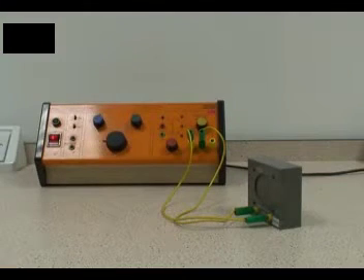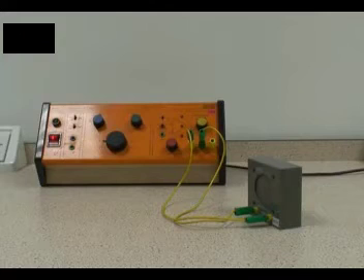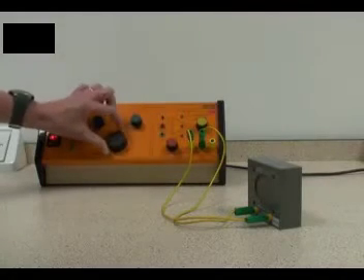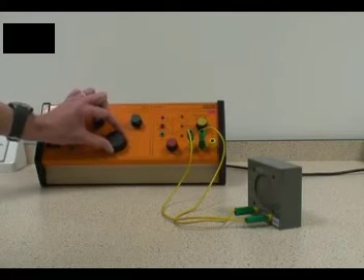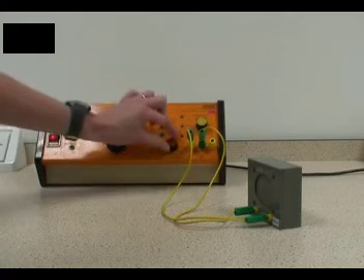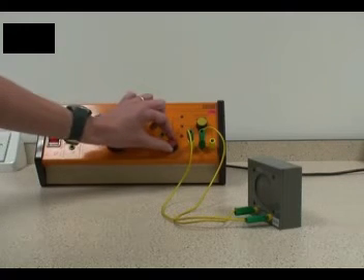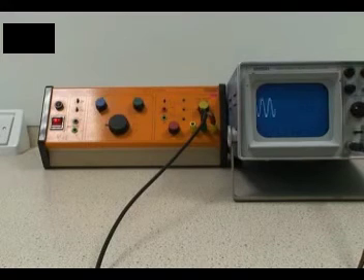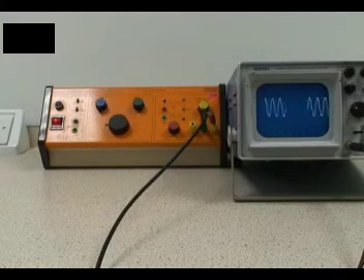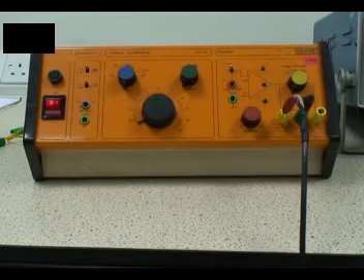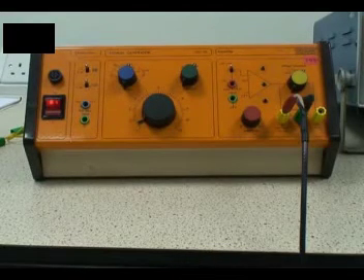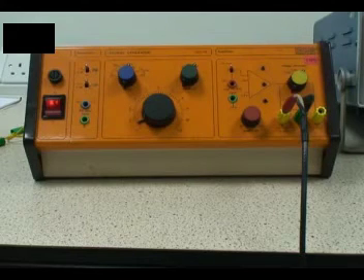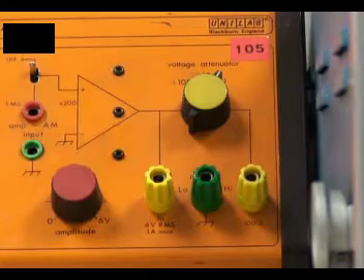Signal generators are often connected to loudspeakers so that classes can investigate different sounds. Often they're connected to an oscilloscope so that pupils can see the shape of the signal and how it varies with time. This particular signal generator can also function as an amplifier. If you're using it as a signal generator, make sure that this little switch here is in this position.